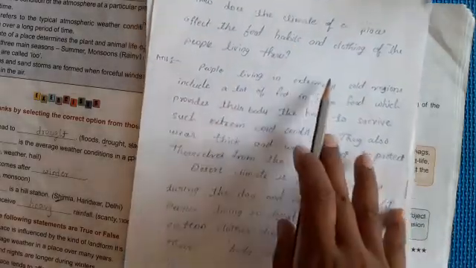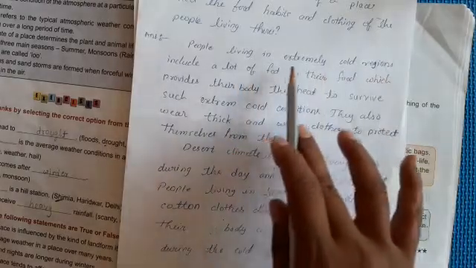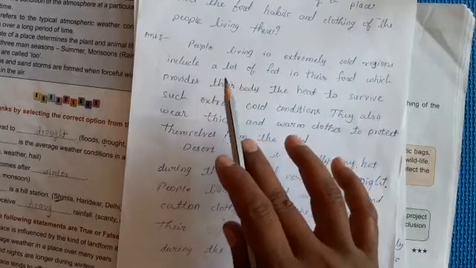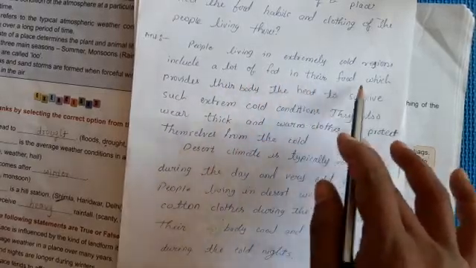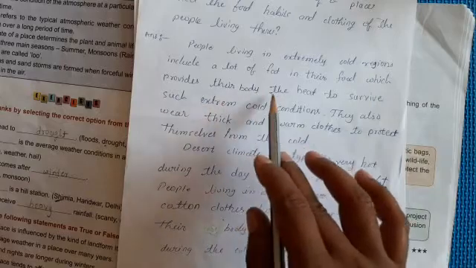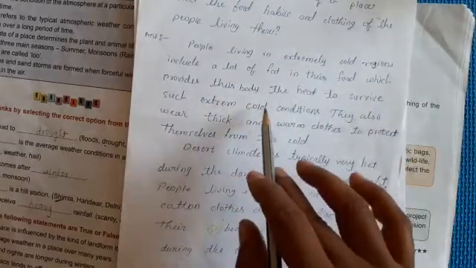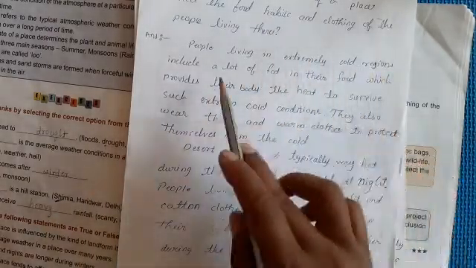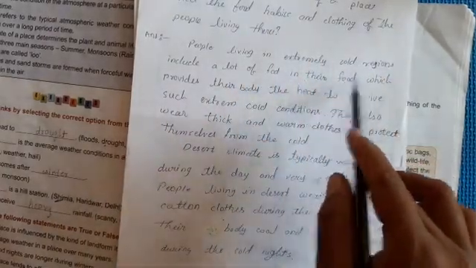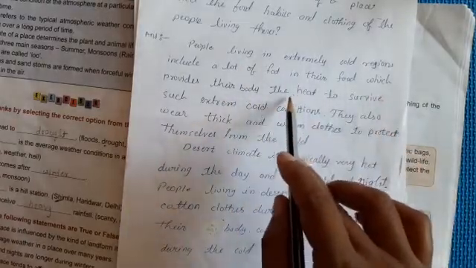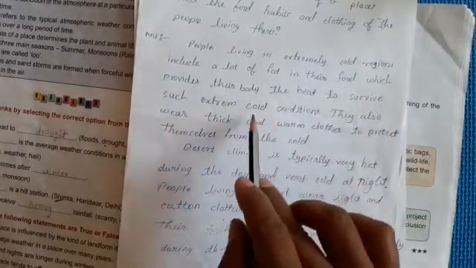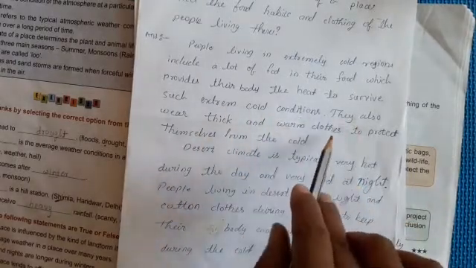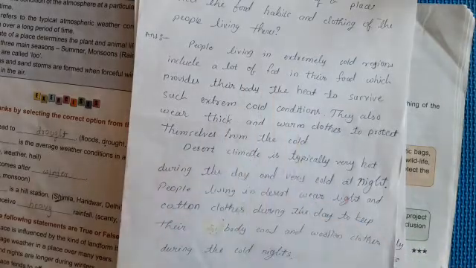Answer. People living in extremely cold regions include a lot of fat in their food, which provides their body the heat to survive such extreme cold conditions. They also wear thick, warm clothes to protect themselves from the cold.